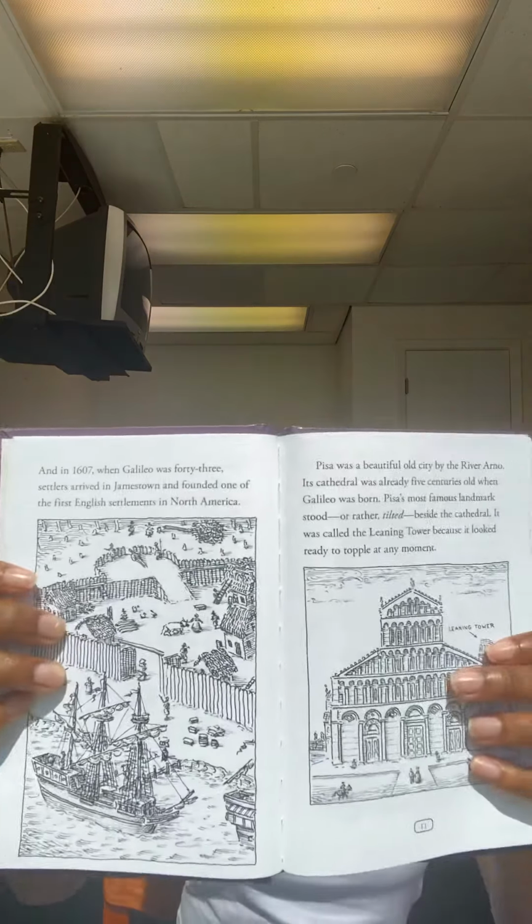The scientist I chose to do my research project on for this assignment was Galileo. This is the book. It's called Who Was Galileo? This is the cover. It has about 100 pages with big lettering, so we would get through it pretty quickly depending on the grade level.